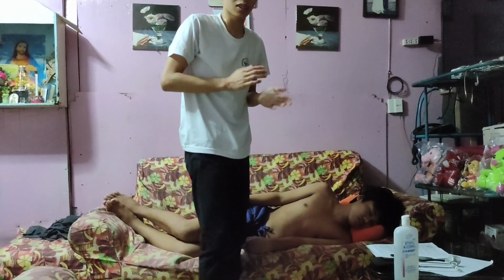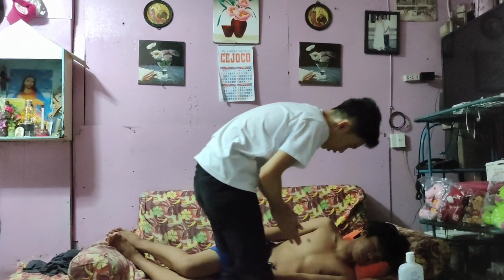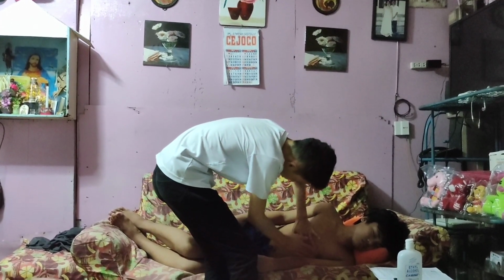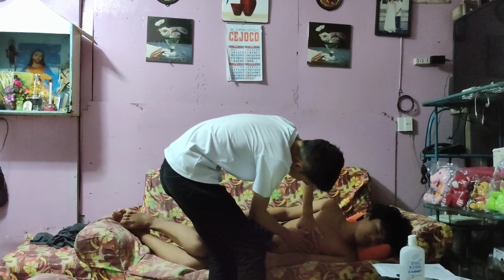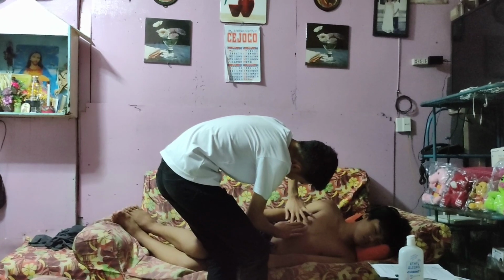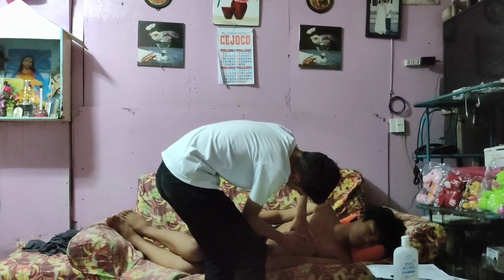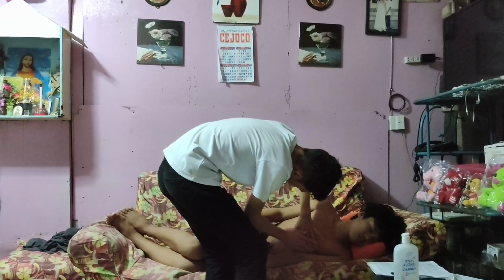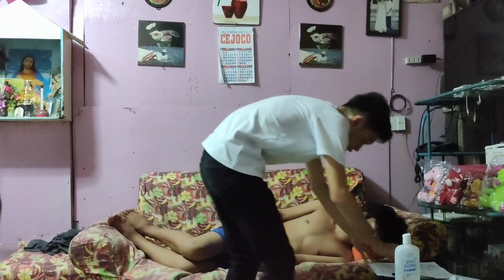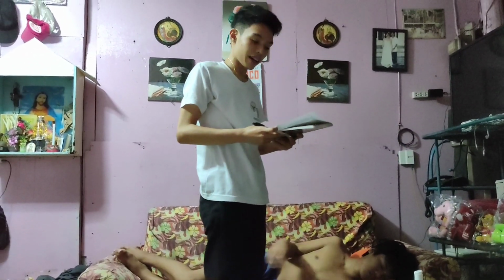Then you're going to percuss the area to determine the cardiac borders. Next is you're going to auscultate heart rate and rhythm.